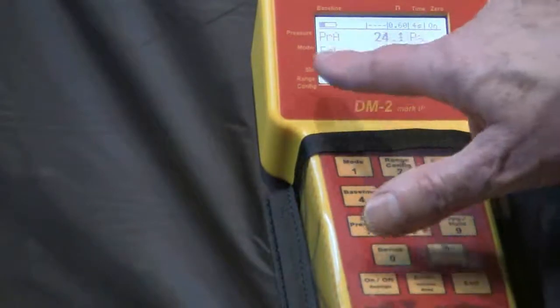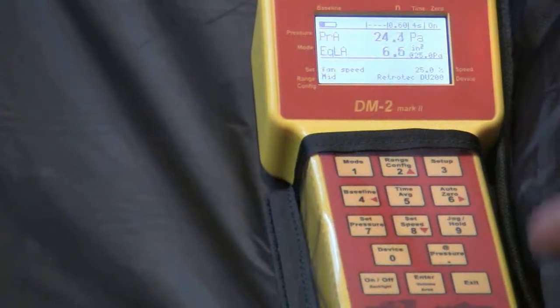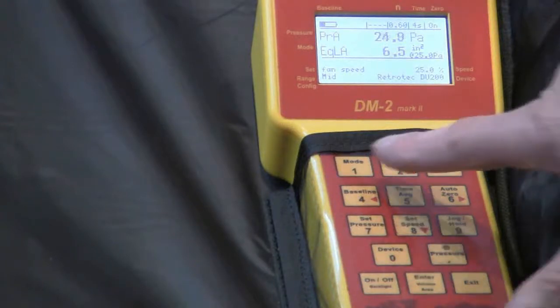EQLA stands for equivalent leakage area. That's the size of holes that would be in your ducts or in your house. It would be the same size of hole that we would measure if we cut a hole in a piece of flat cardboard. We could measure that almost exactly.